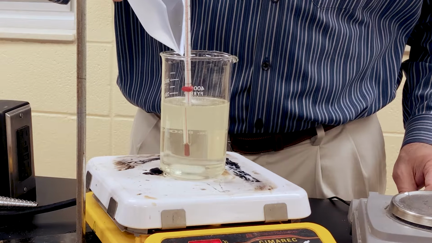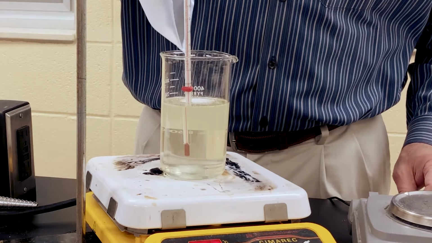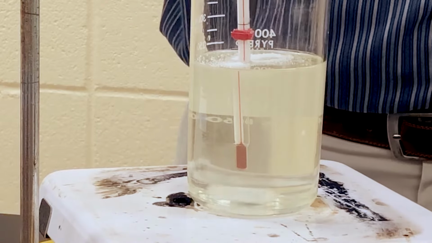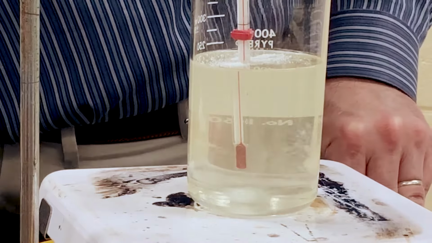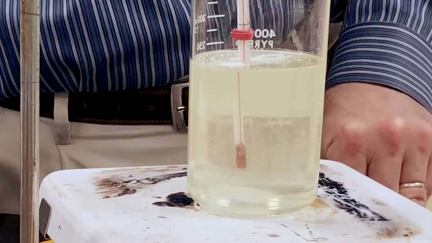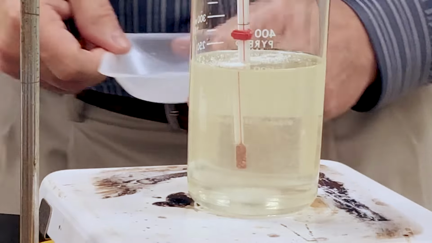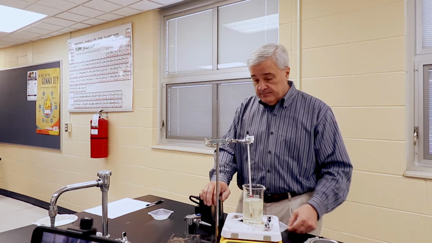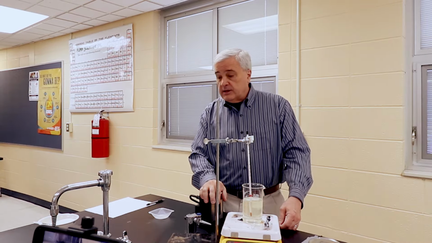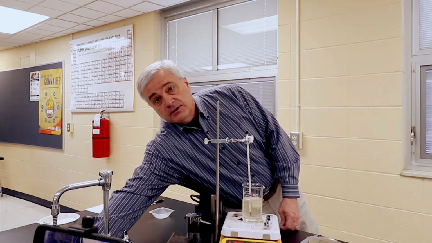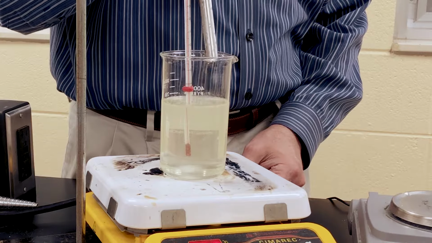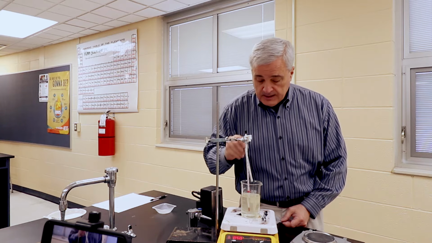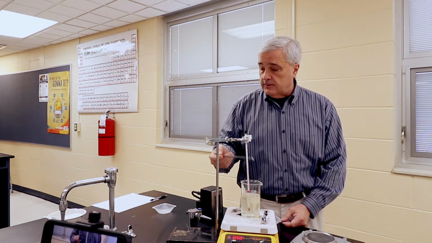The consistency is so much like syrup. The sugar literally floats on top of the solution before it eventually goes in. I think we are very close to saturation. I'm gonna get the spatula and agitate the surface. We are really close. I'm not ready to call. I'm gonna try to add a little bit more.